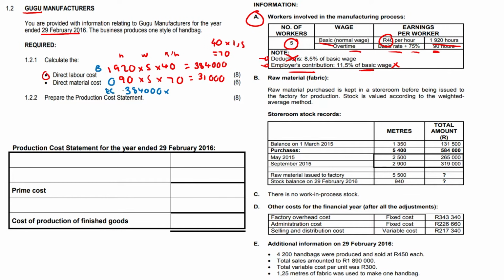So I'm just going to describe it as EC, 11.5%. And we get a total here of 44,160. So add, and our total amount here is going to be 459,060. And that's it. That's your calculation. So we've got our basic wage amount, just to recap.